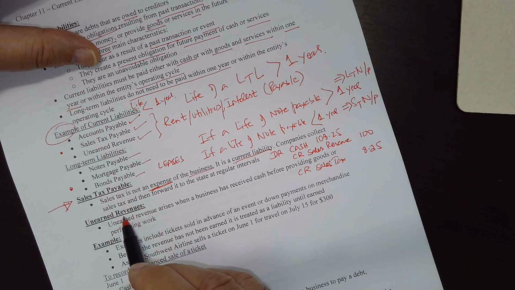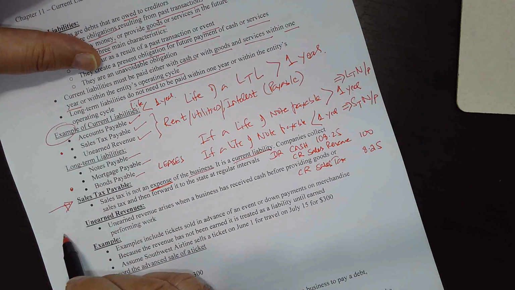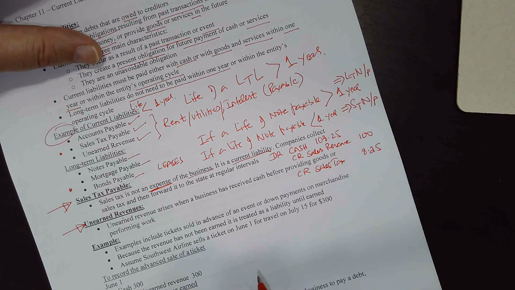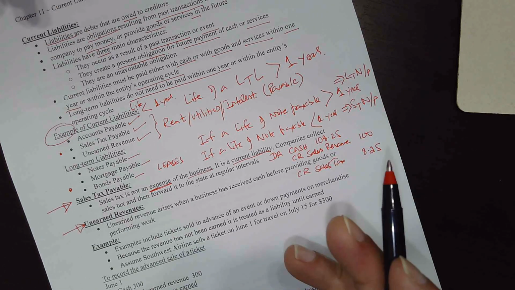Unearned revenue is another important question you will see in this chapter, and we have discussed this in chapters 1, 2, 3 and 4, and now we're going to revisit it again. Unearned revenue is when a business receives the cash before providing the service.